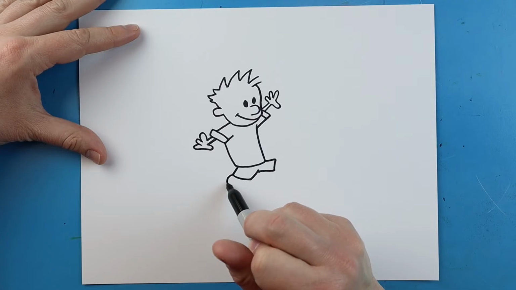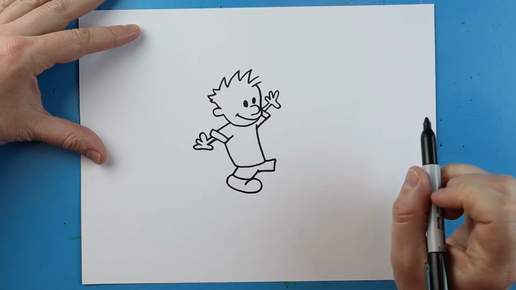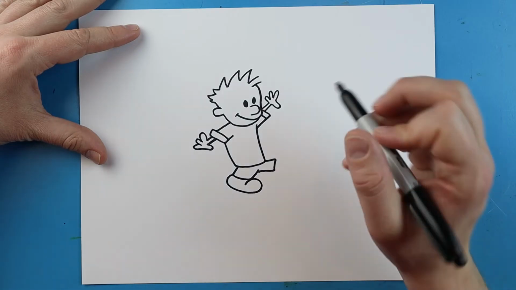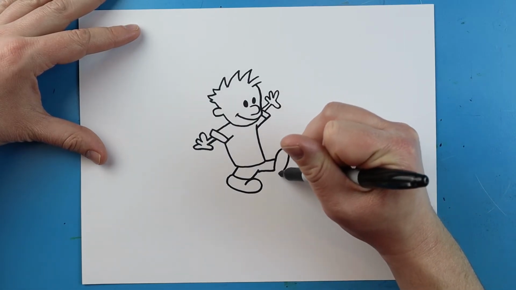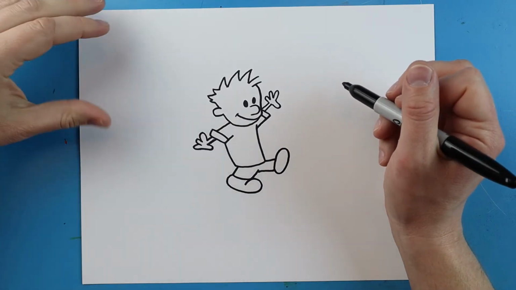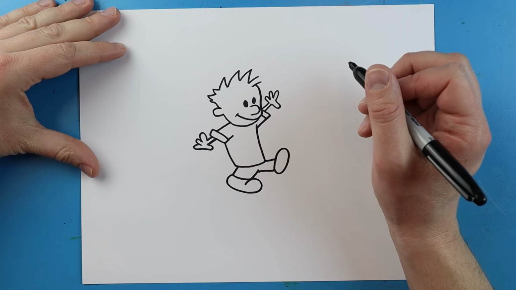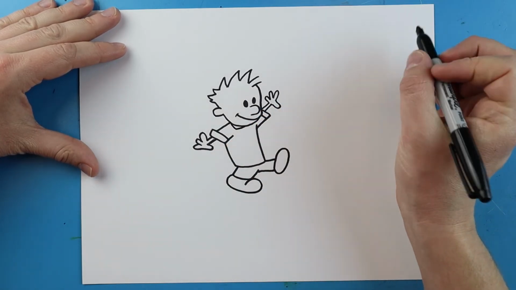Beginning right here, you want to make a line that's going to curl around. It's going to go up and come down to here for his foot. And another one here that's going to go up. It's going to come down and then back up. Starting here, I'm going to make a little line that goes down and up for his neck.